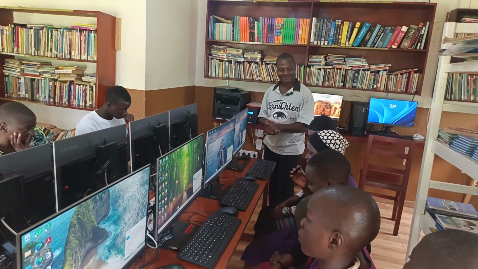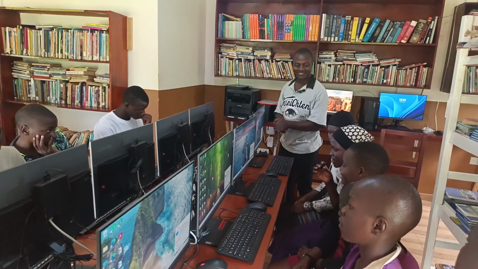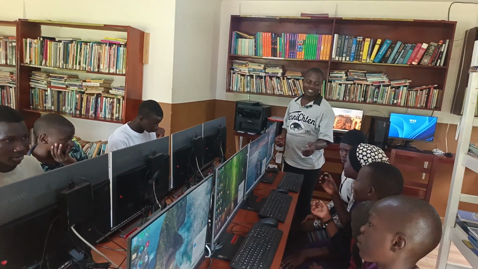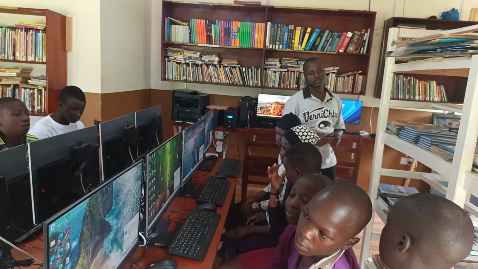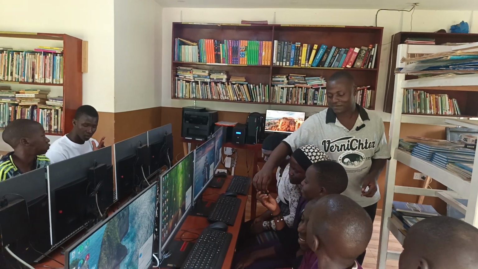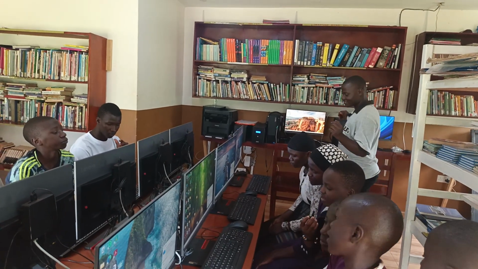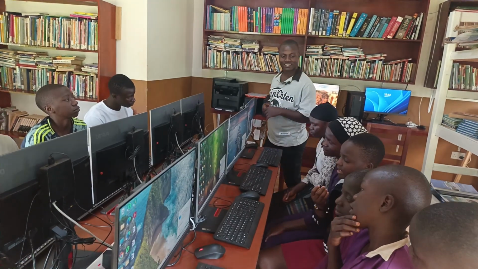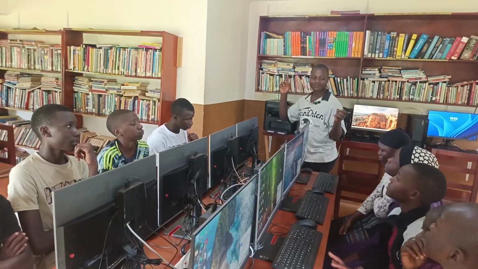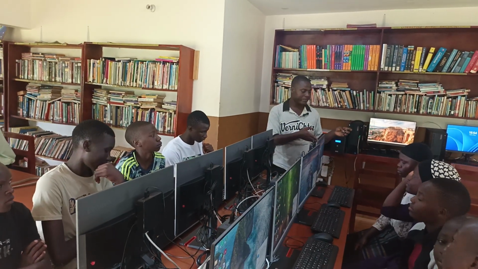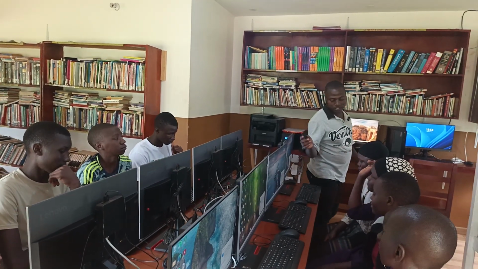I learned that caps lock is used to turn from uppercase to lowercase letters. I learned that space bar separates words. There are more other buttons.